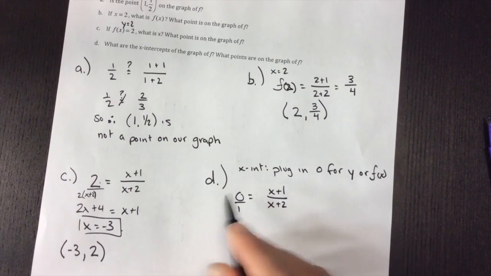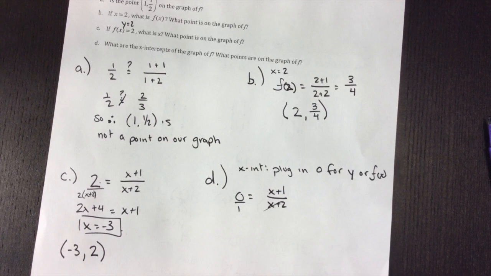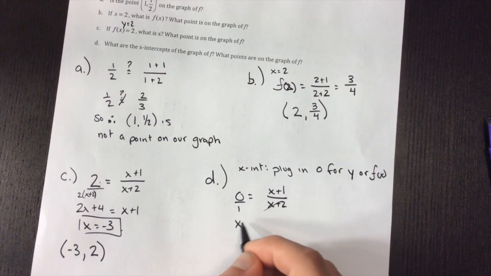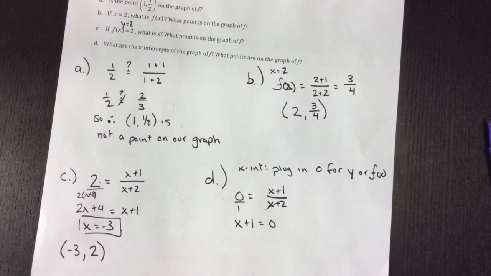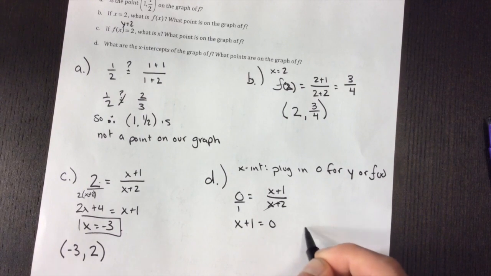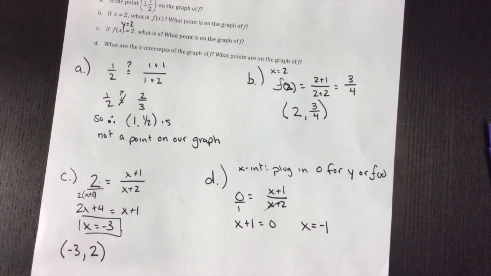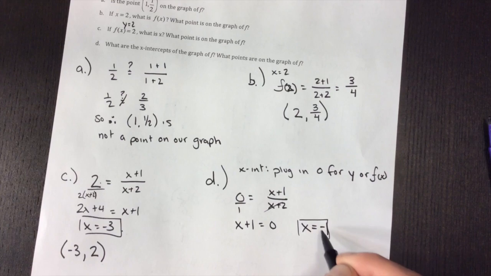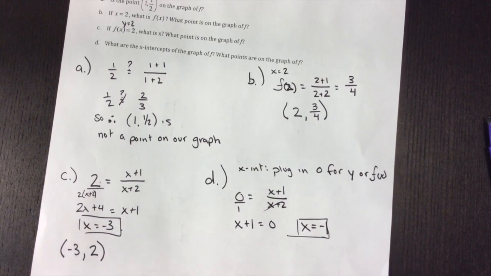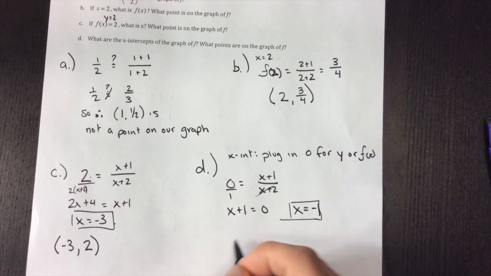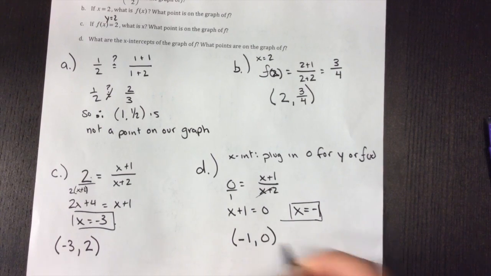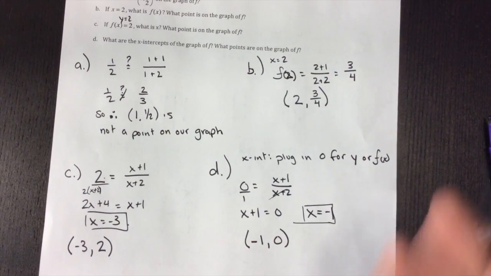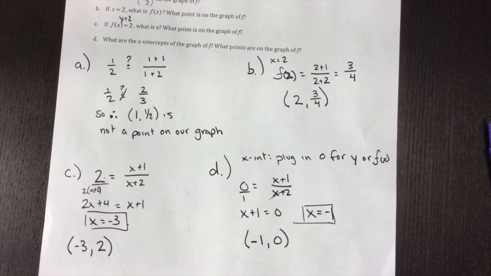Again, we can cross multiply, which just cancels out this denominator, which leaves us with x plus 1 equals 0. Now we can easily solve. We have x equals negative 1 is our only x-intercept. And the way we write our x-intercept, because it's a point, we write negative 1, 0. So hopefully this gives you a little help moving into the 2.2 problems.